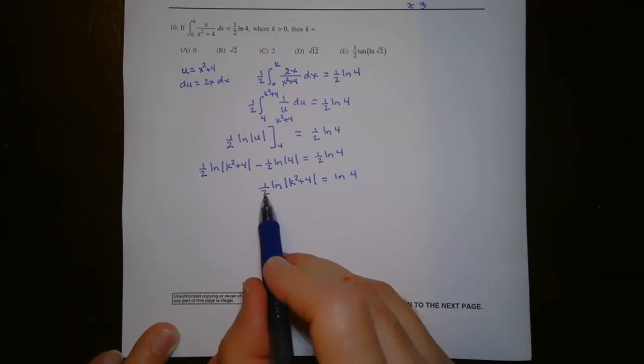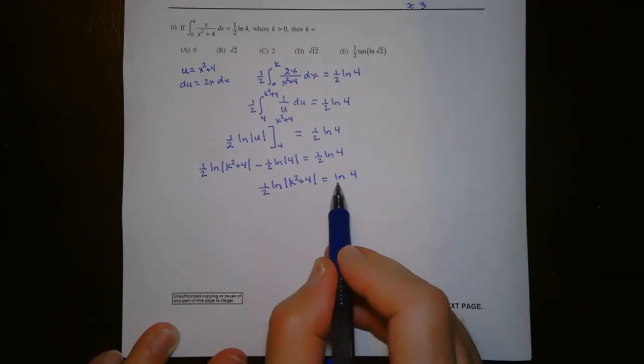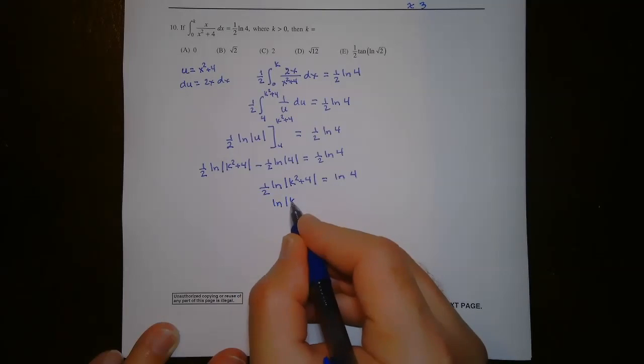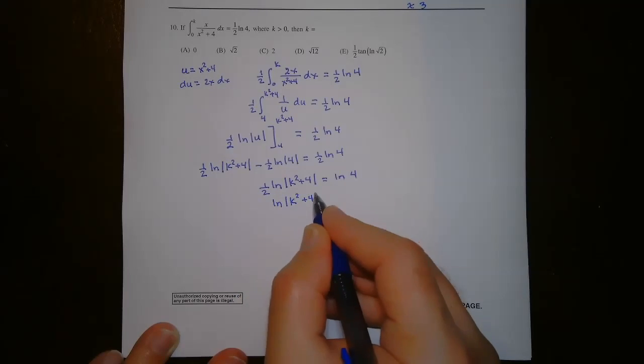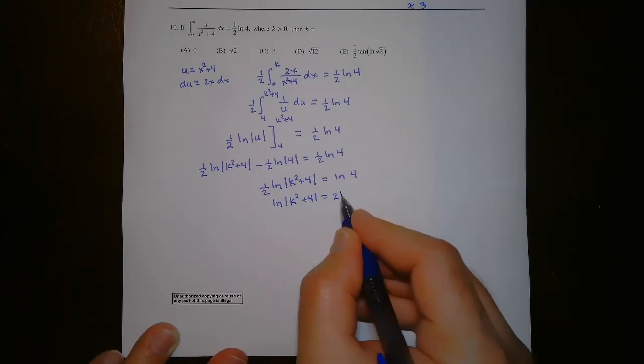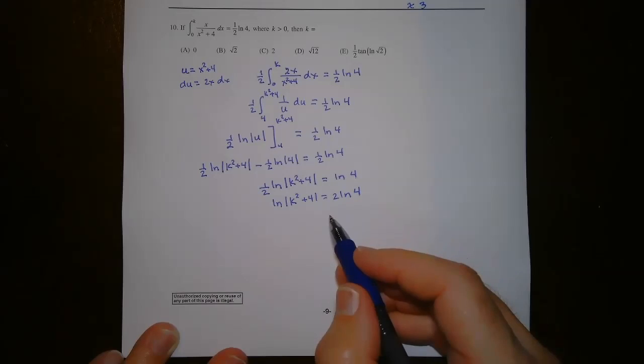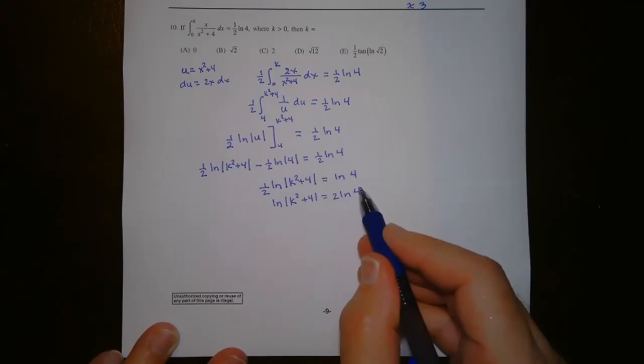And then what I can do is multiply both sides by 2. That would give me the natural log of the absolute value of k squared plus 4 is equal to 2 natural log of 4. Then I can use properties of logarithms and bring my power up.